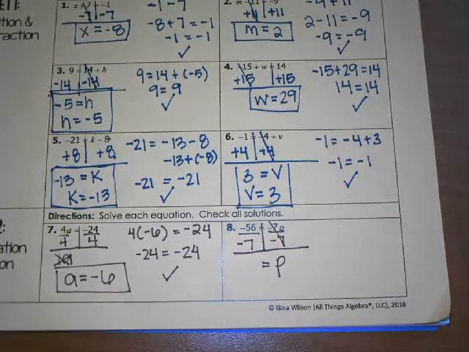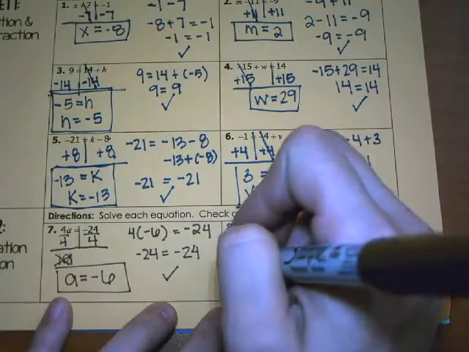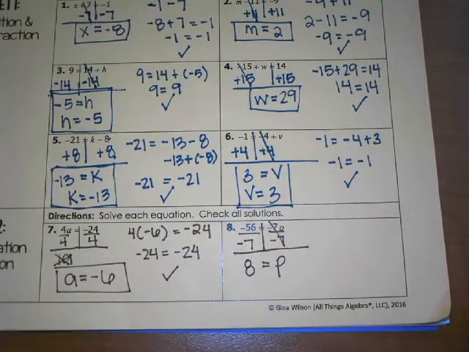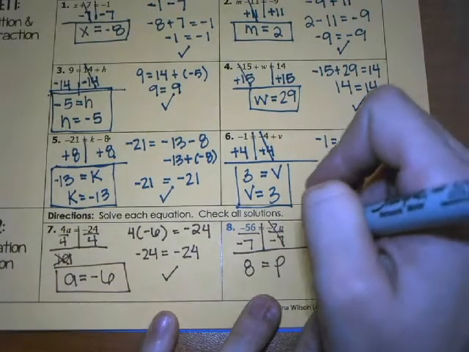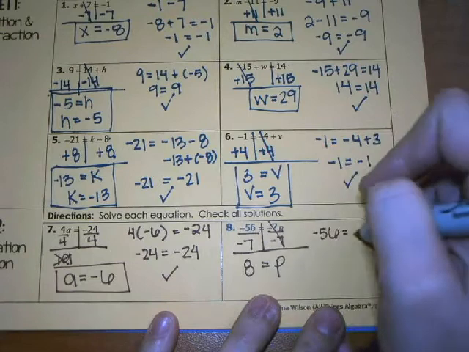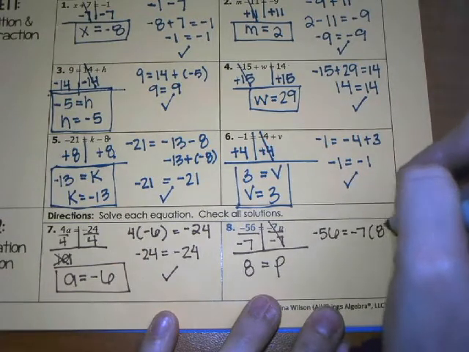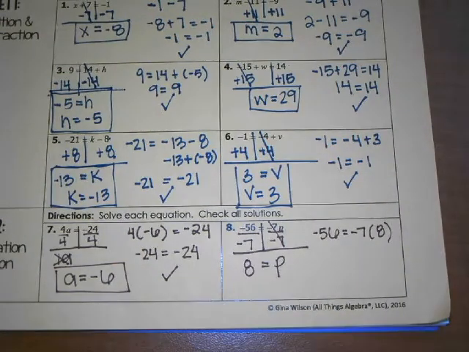I'm left with P equals negative 56 divided by negative 7, which is, what is it? 8. And if I plug 8 back into my problem, I have negative 56 equals negative 7 times 8. What's negative 7 times 8?